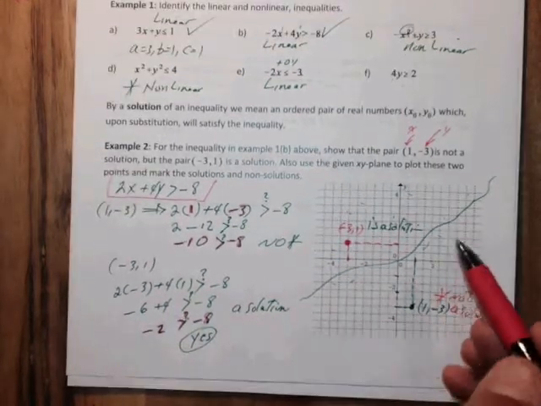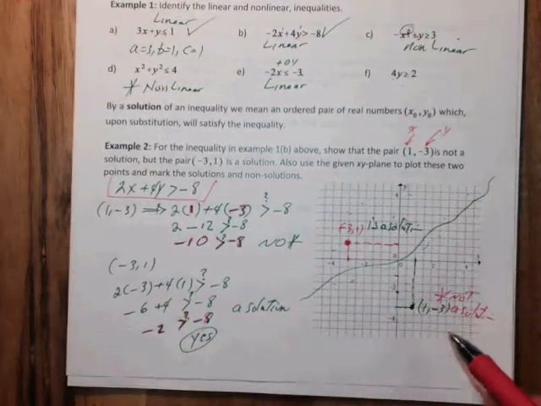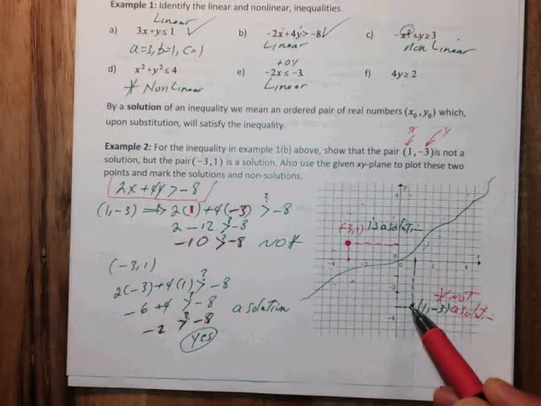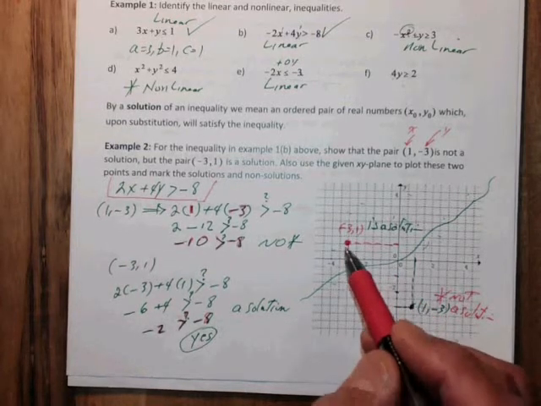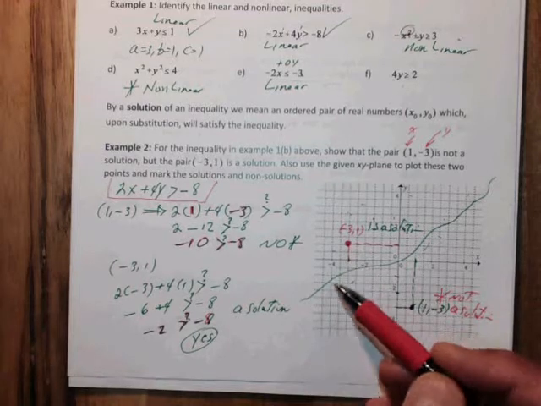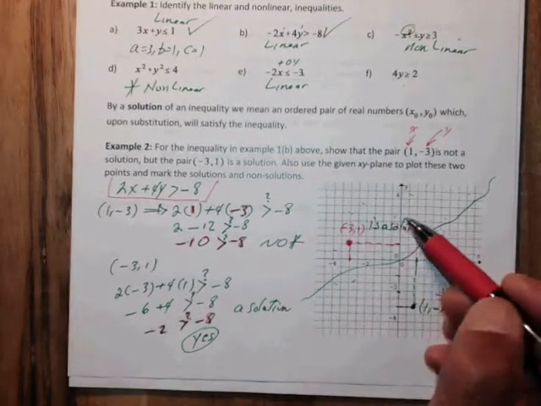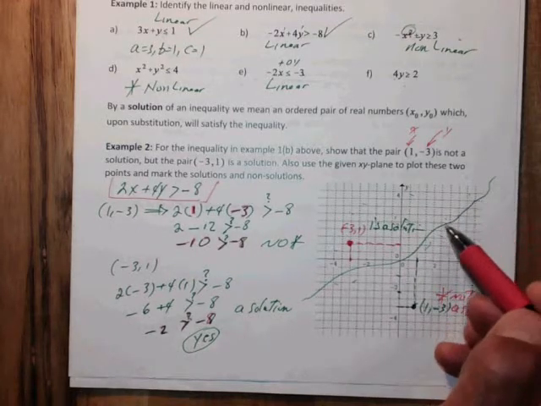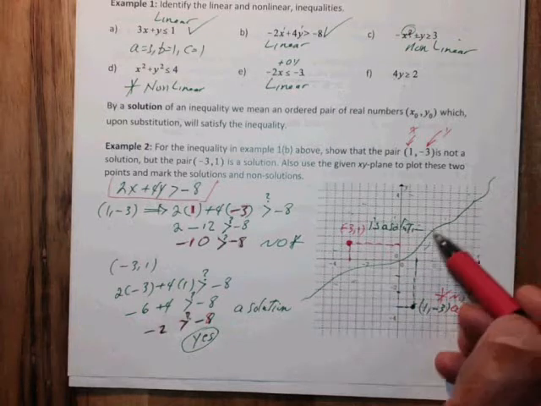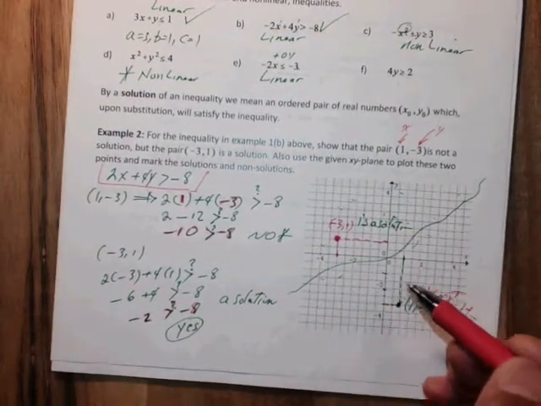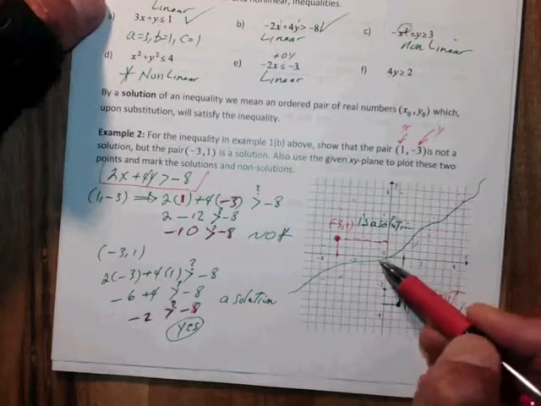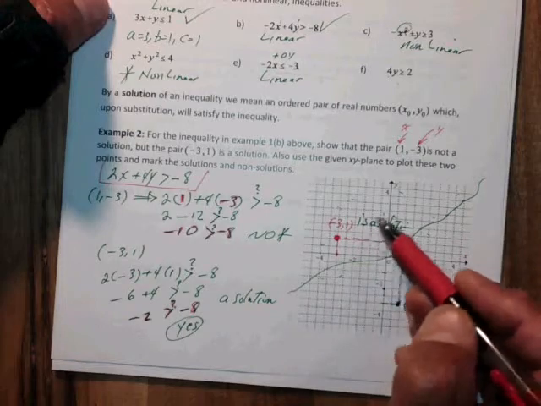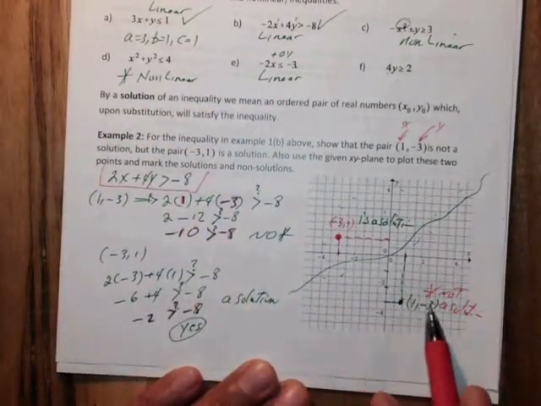If you plot these points, this one right here in green is a point in the xy plane which is not a solution, but this point is. So the question is, how do we know which points are solutions and which points aren't? The answer is very simple. In simple cases like this, usually all the solutions and non-solutions are separated by a line. That line is the border line between one side and the other side.